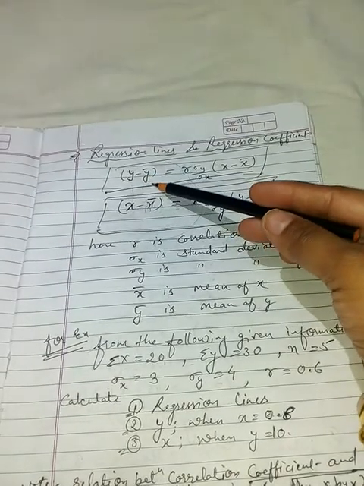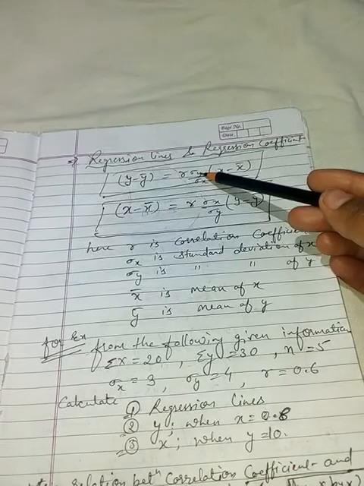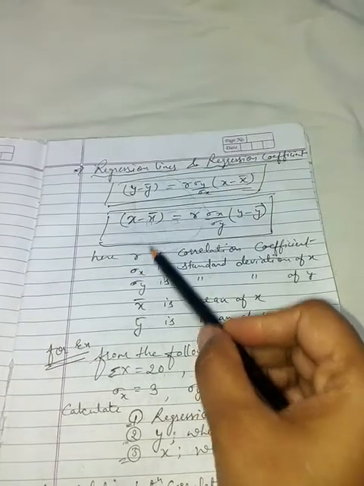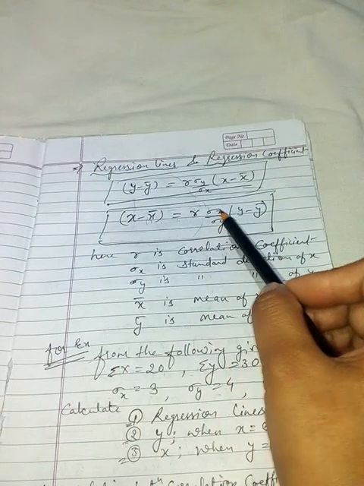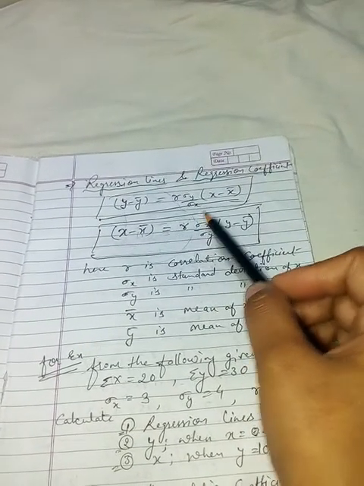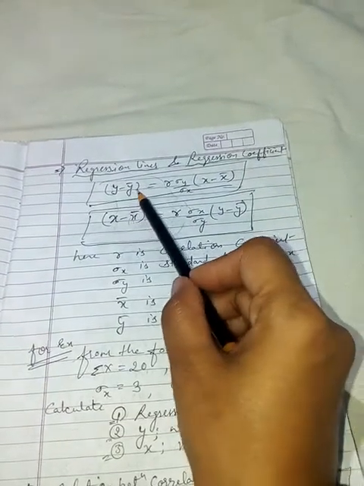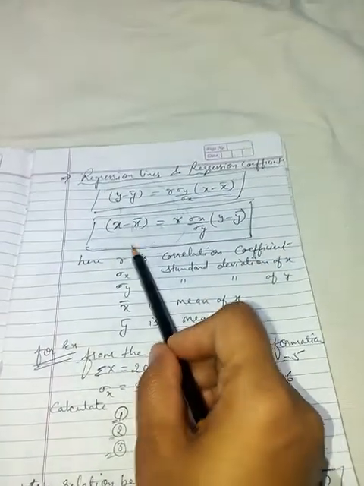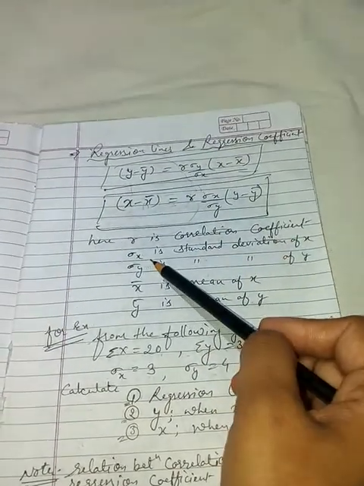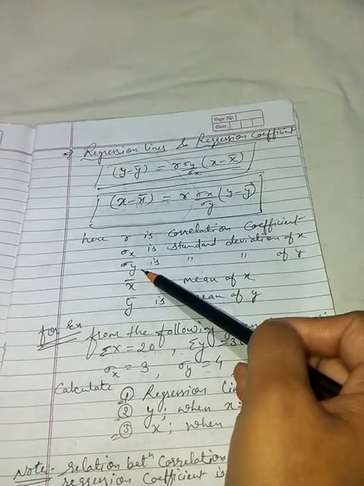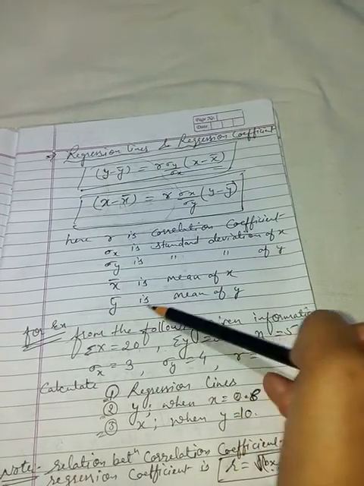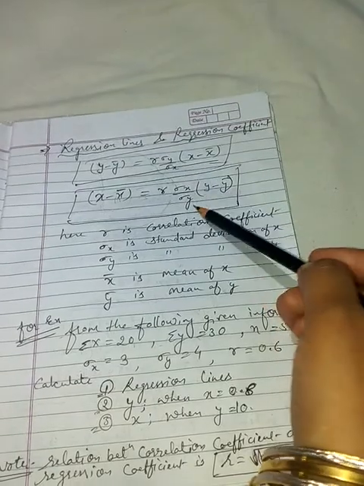First is y minus y bar is equal to r times standard deviation of y divided by standard deviation of x, times bracket x minus x bar. The second equation is x minus x bar is equal to r times standard deviation of x over standard deviation of y, times bracket y minus y bar. These two are the regression lines: the first is y on x and the second is x on y respectively. Here r is the correlation coefficient, sigma x is the standard deviation of x, sigma y is the standard deviation of y, x bar is the mean of x, and y bar is the mean of y.